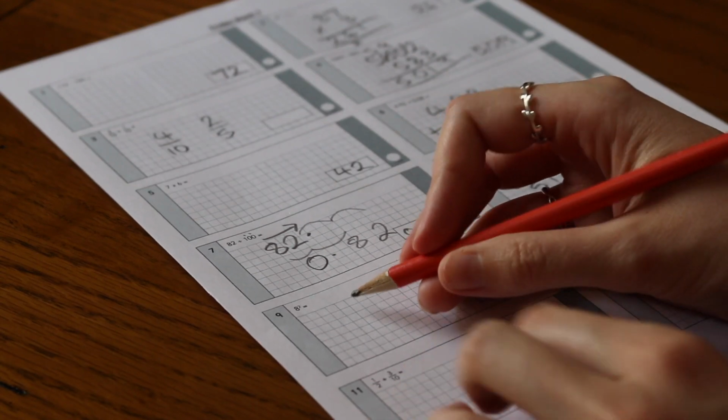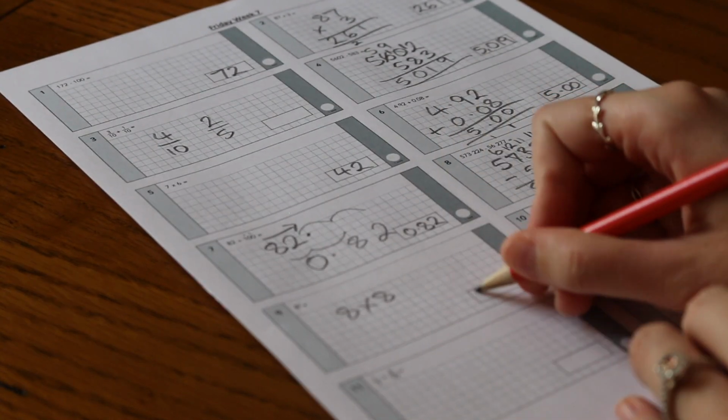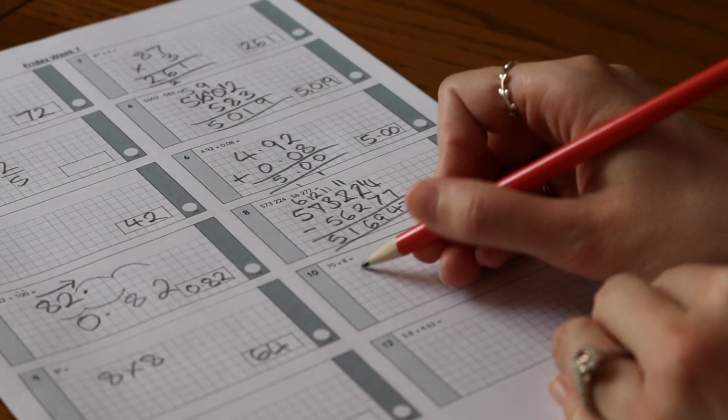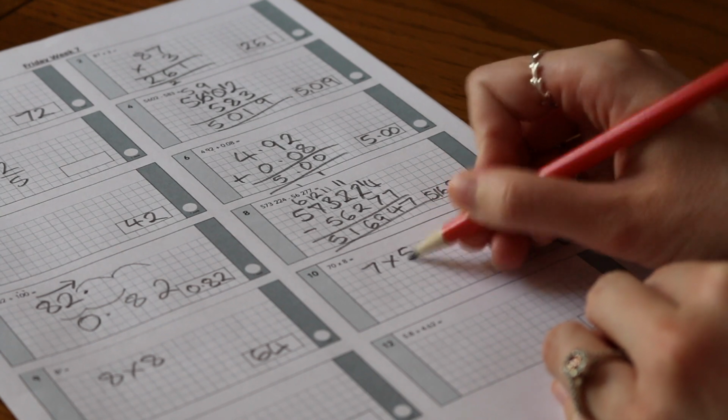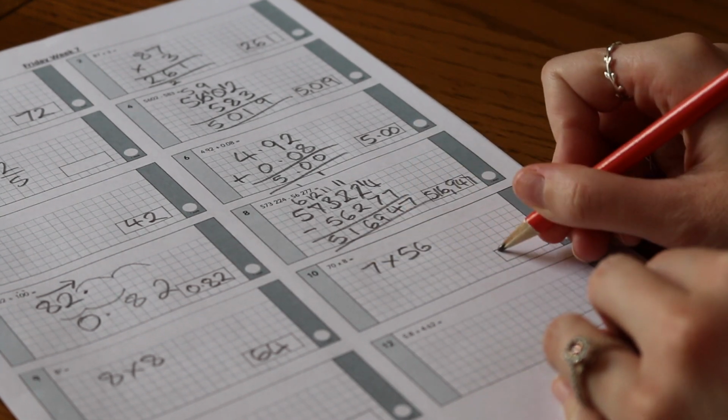Number 9 is 8 squared, which is the same as saying 8 times 8, which is 64. Number 10, 70 times 8. Well, 7 times 8 is 56. So 70 times 8, which is 10 times that, will be 560.